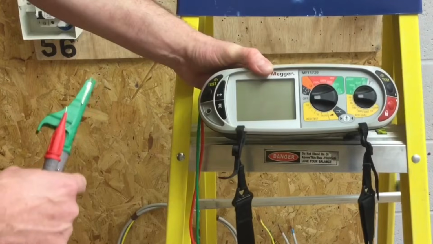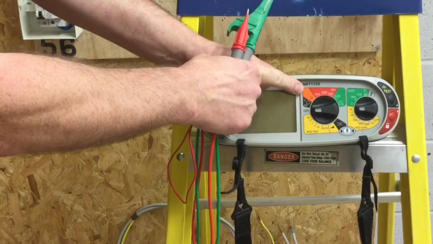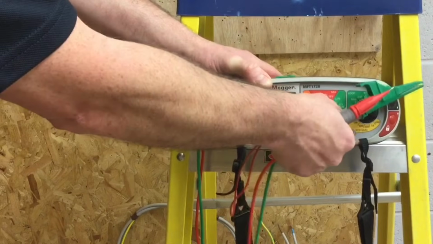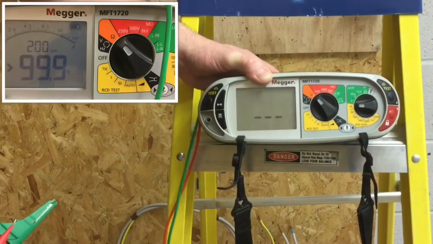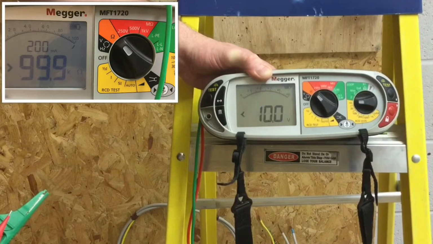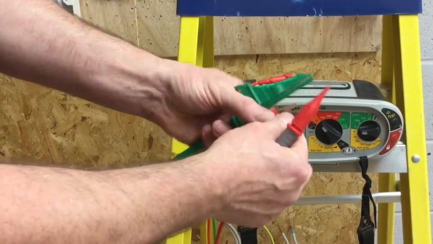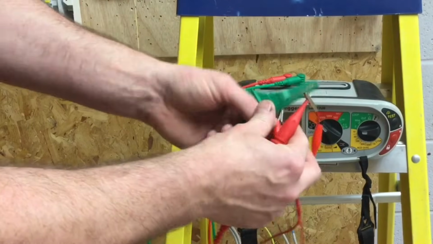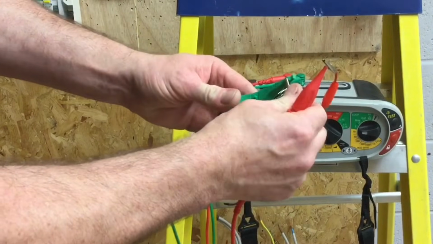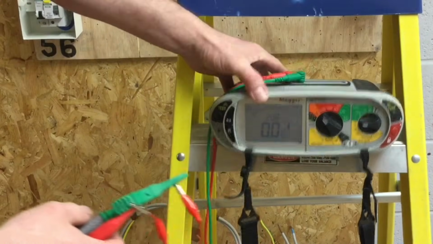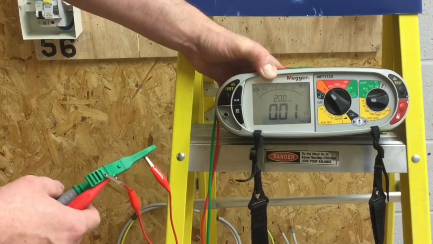I need to set it on to ohms. In this case it's in an orange square here and it's got the omega symbol, so I'm going to need to rotate it round to ohms and see the instrument come on. And now what I'm going to do is link together both the link itself to prove it isn't broken and remove its resistance onto my crocodile clip, like so. And we can see they have a reading of 0.01.